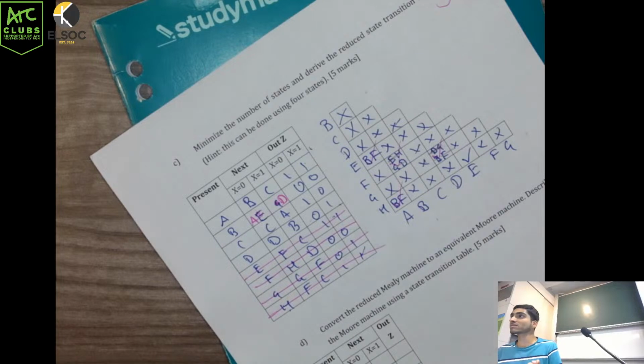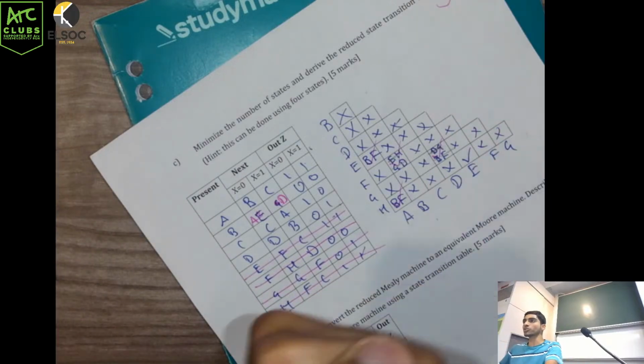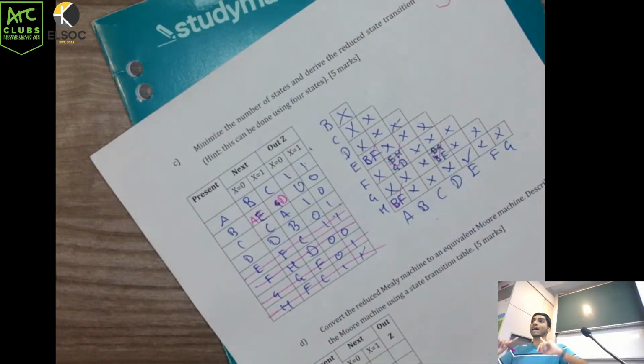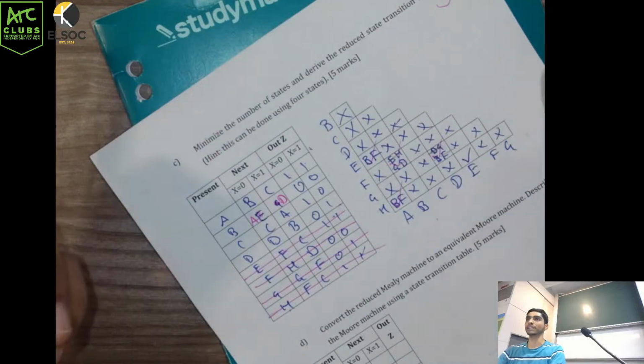Does that make a bit of sense? If all the states where their next state is B, if they all have an output of 1, then we can just push the output of 1 to the B state. If 2 states had different outputs going to B, then we have a problem. We need to make a new intermediate state.